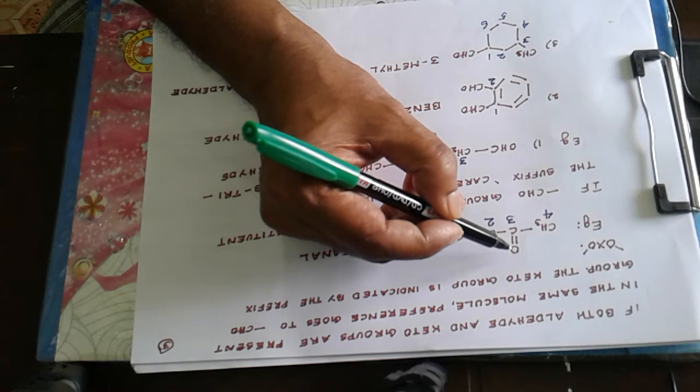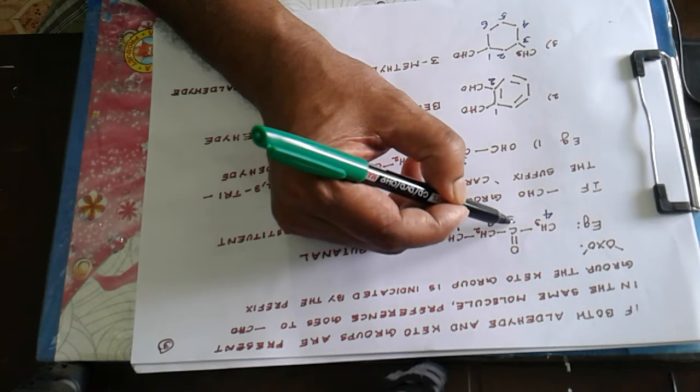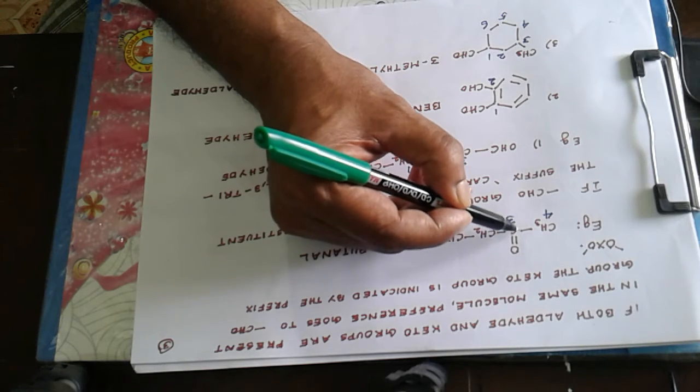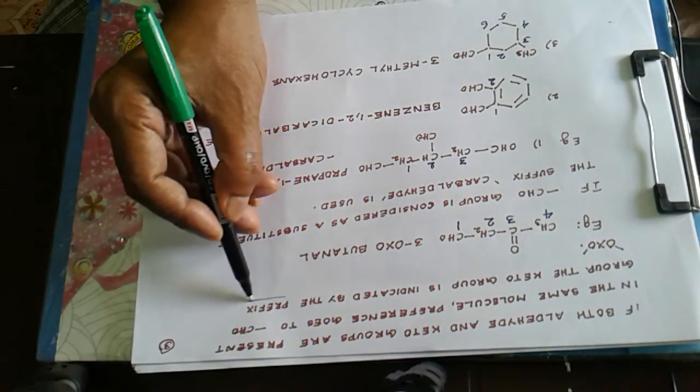Now if both aldehydic and ketonic groups are present, then preference goes to the CHO group. The CO group comes next, so the ketonic group is not considered as one, but the prefix oxo is added before the name.